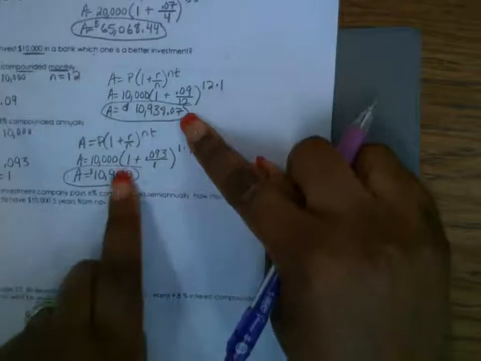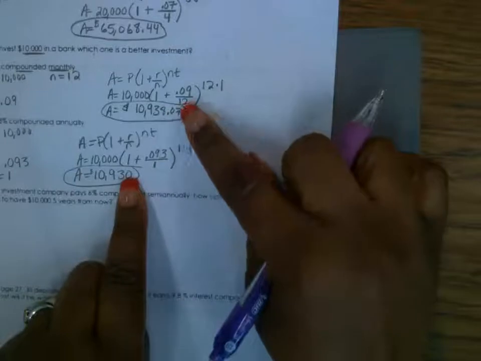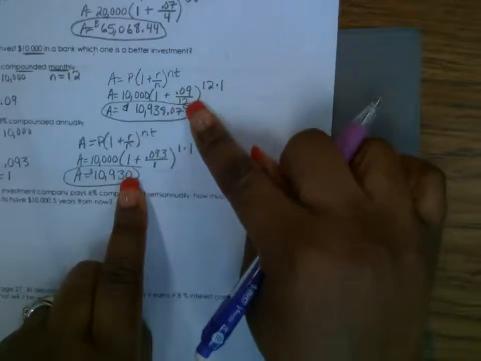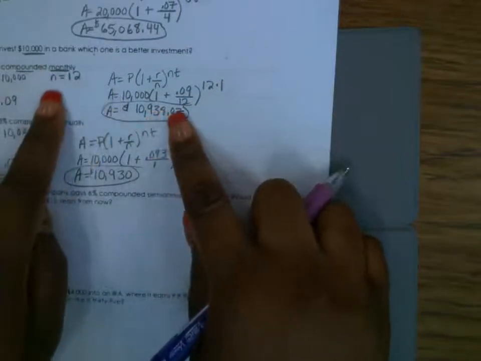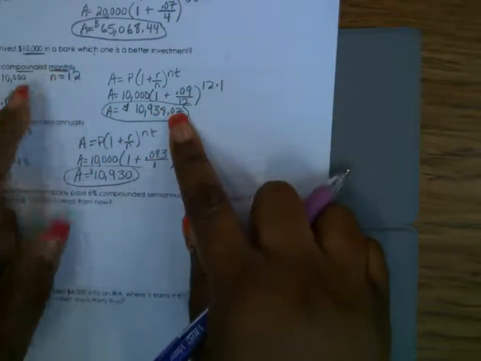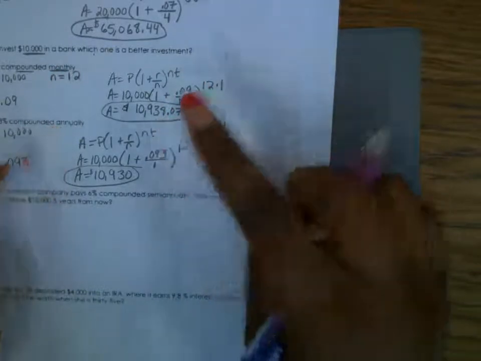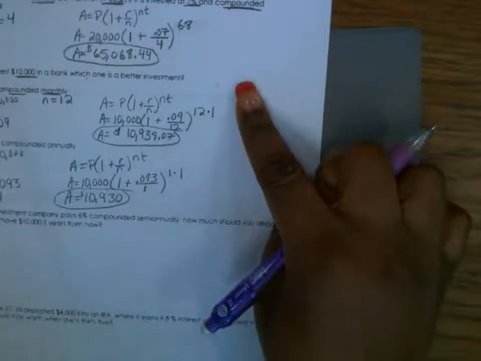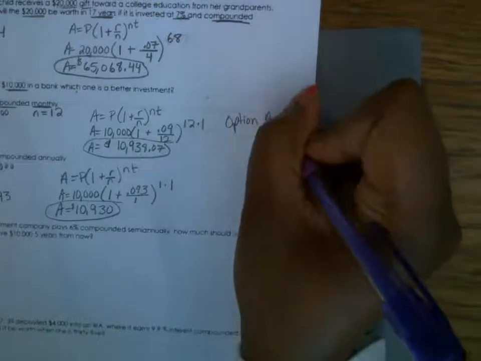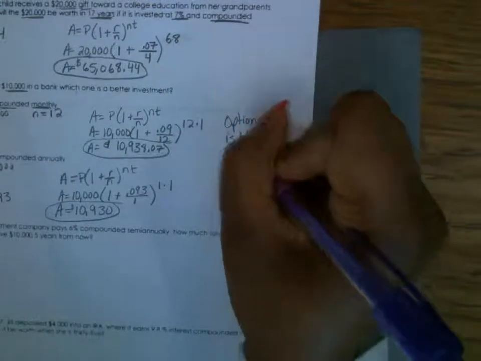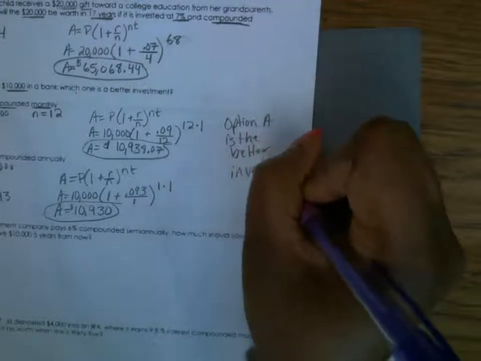It's almost about the same. Do you see this? But this is $8 more. So this is going to continue to increase more because interest is being charged more. So I'm going to get more money because I'm charging interest monthly here, but only one time here. So this is going to gain more money than this one. So option A is the better investment. Option A is the better investment. Any questions about that?